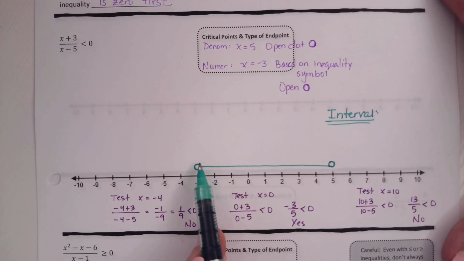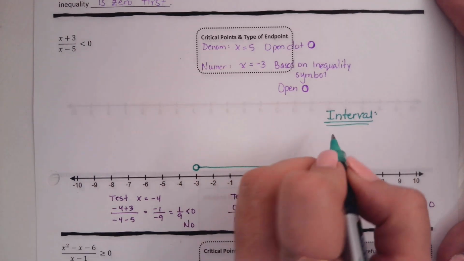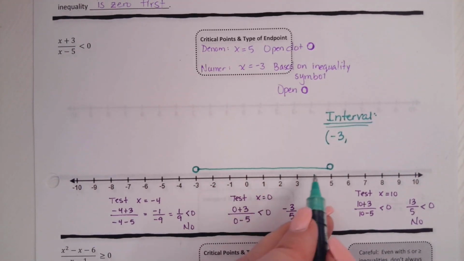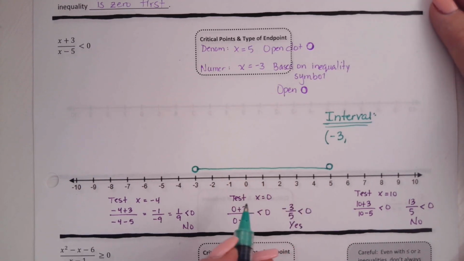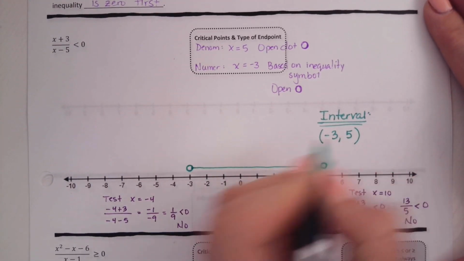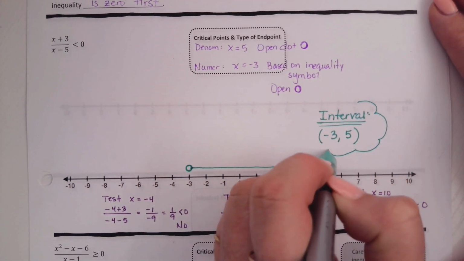So for this open dot on the -3, are we going to use a parenthesis or a square bracket? Parenthesis. And the -3, and then we'll put a comma. And then on the 5, we're going to use a parenthesis or a square bracket. Parenthesis on the 5. Very good. And since it only had one interval, we don't have to use a U to combine it with another interval.